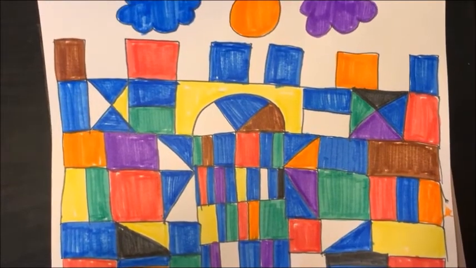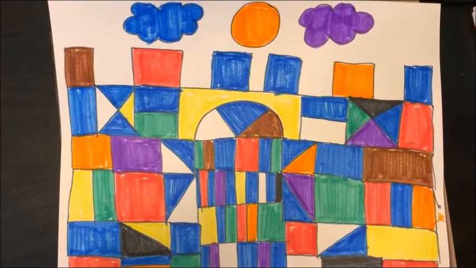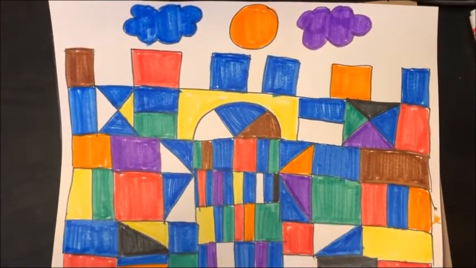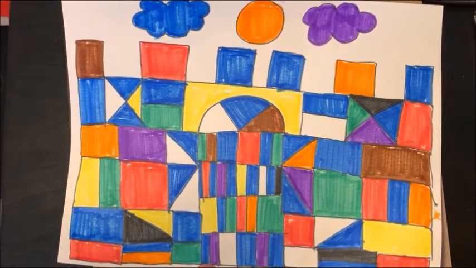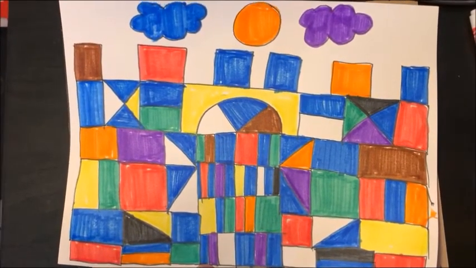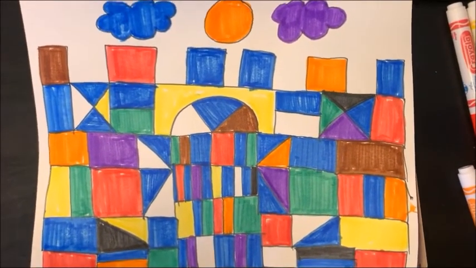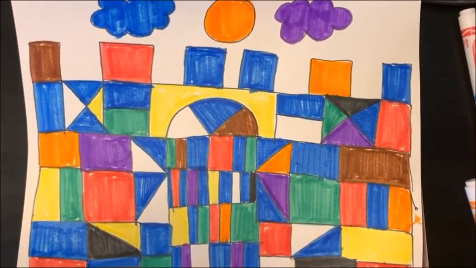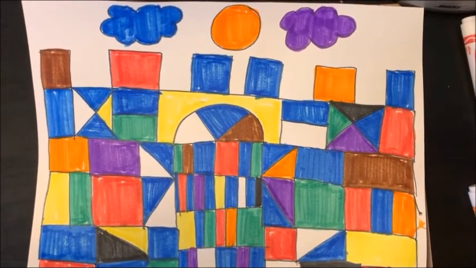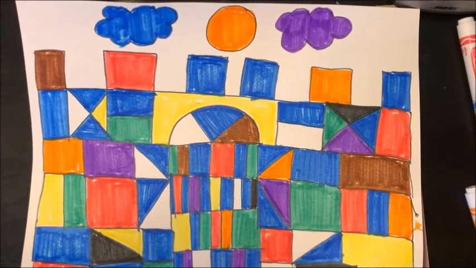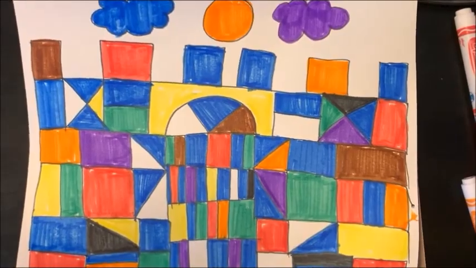All right, and here you can see my finished castle inspired by Paul Klee. You can see how I used mostly blue throughout the whole thing, but then I added other colors as well. I probably could have even used more blue, but I wanted to make sure I had some nice room for everything else. So yours do not have to be this detailed, but definitely make sure you use geometric shapes to make your castle. Choose one color that you want to use the most, and then after that, just go in and add your other colors as well.